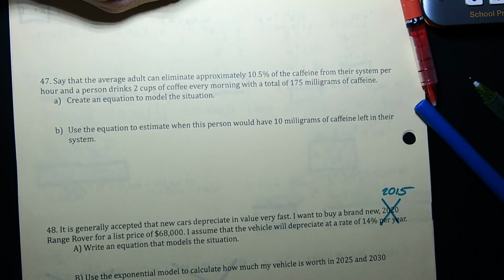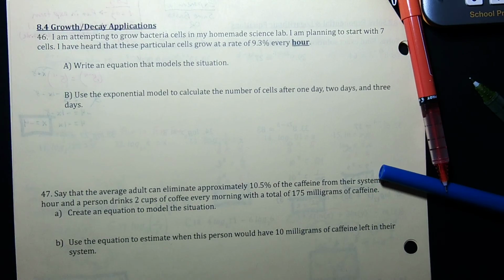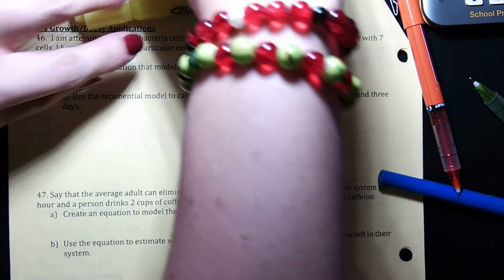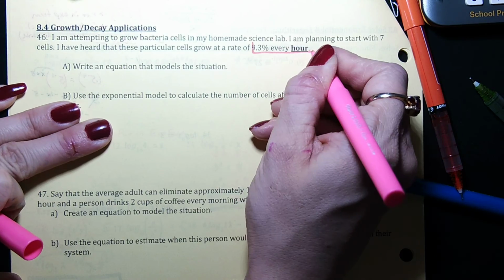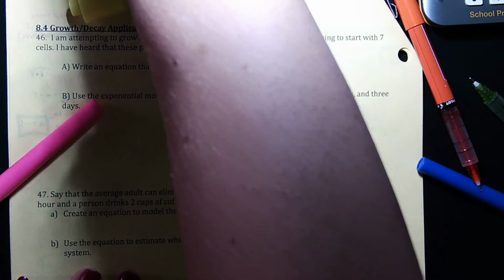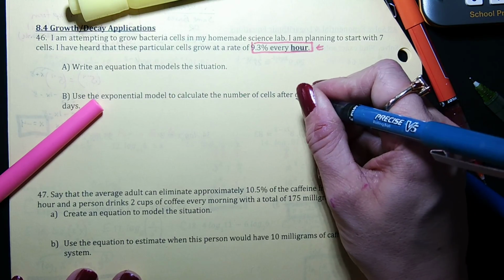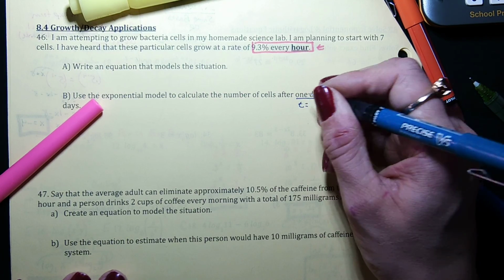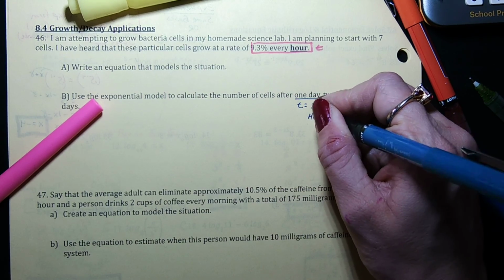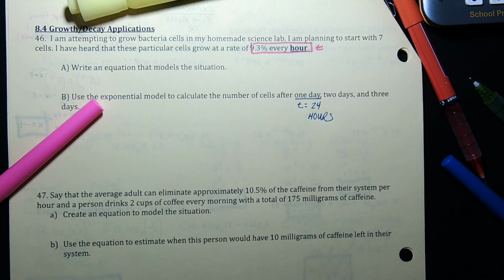And then on the problem above, on number 46, it says the cells are growing at a rate of 9.3% every hour. So our T is going to be in terms of hours. So if we're going to use our exponential model to calculate the number of cells after 1 day, what are we going to plug in for T? 24 for the 24 hours. So just be careful with your units on those. Everything else is pretty straightforward.